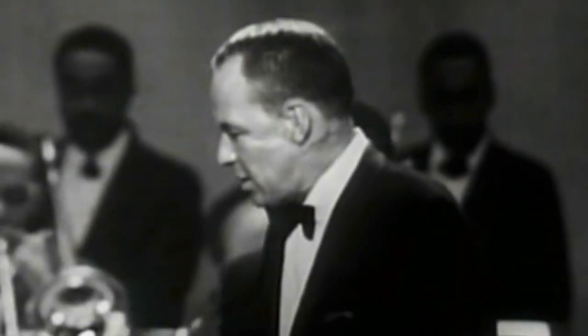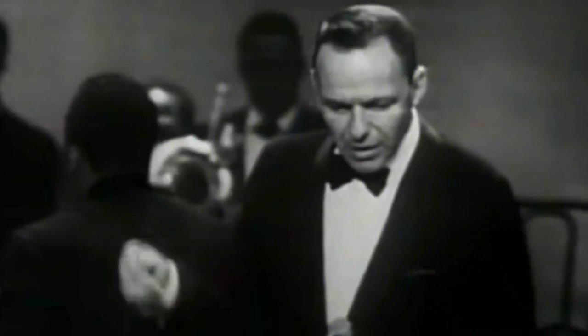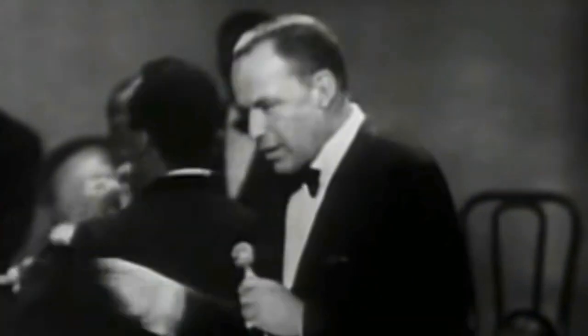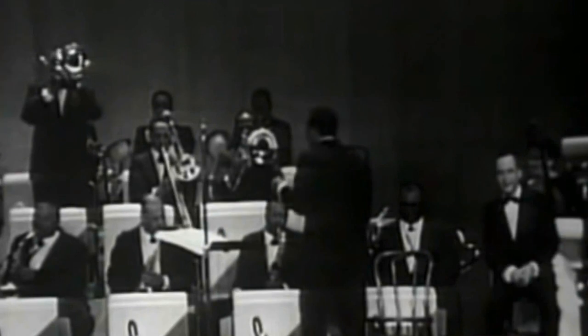Or if we take that classic example of Nelson Riddle's arrangement of I've Got You Under My Skin with Frank Sinatra, the arrangement is building and building and building and culminates in a trombone solo. And that has to be loud and high energy.